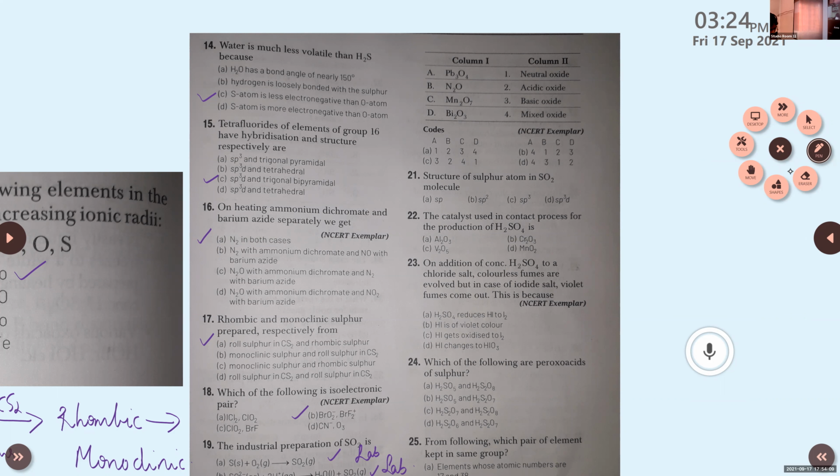Oxides. It's in page number 190. Simple oxides are there. We have classified oxides into different types, right? Neutral, acidic, basic, mixed, amphoteric. I think mixed is not there in the textbook, right? Neutral, acidic, basic, amphoteric. Page number 190. Just read the portion and tell me the correct answer.